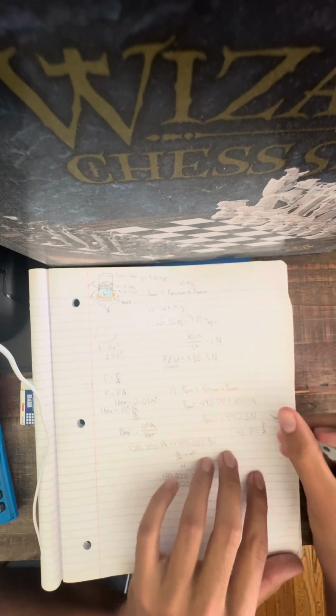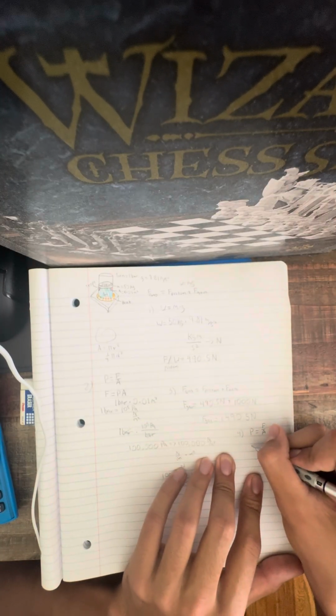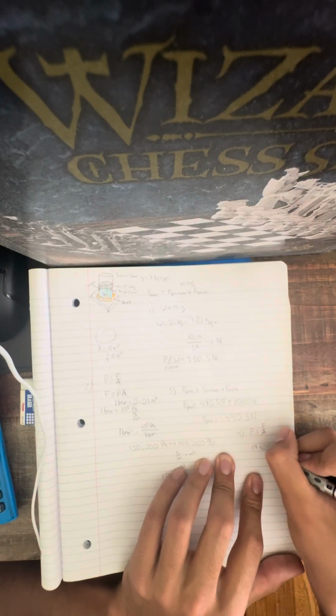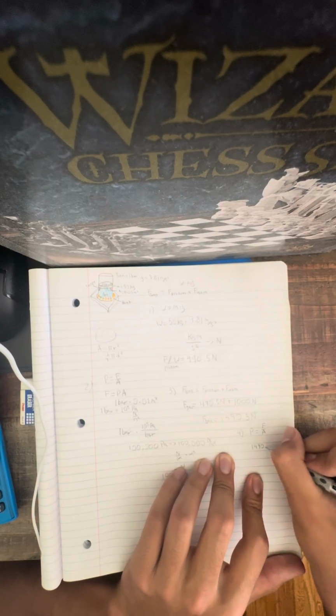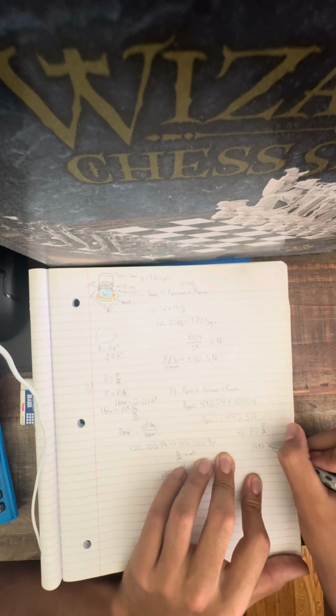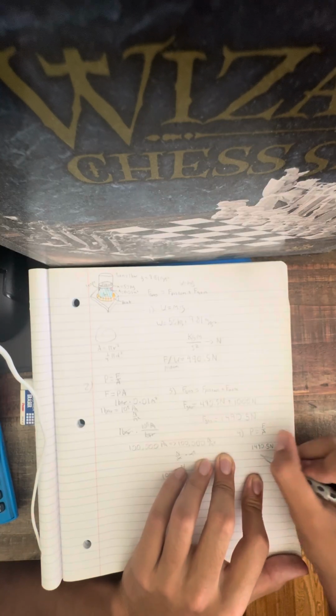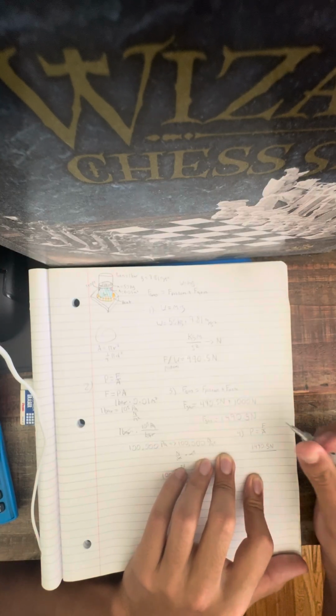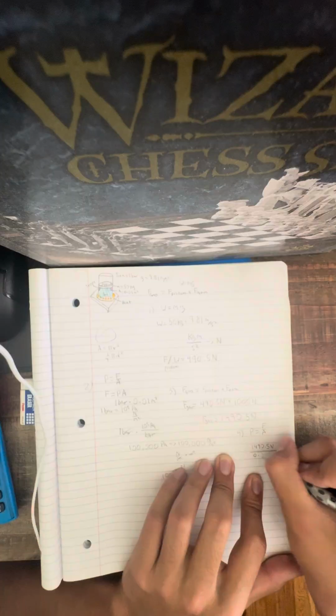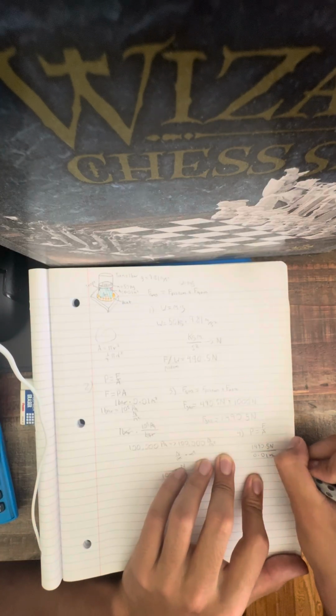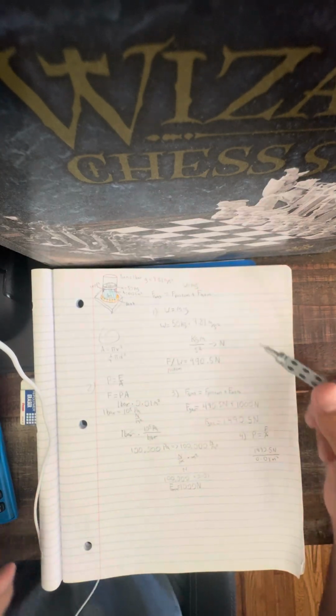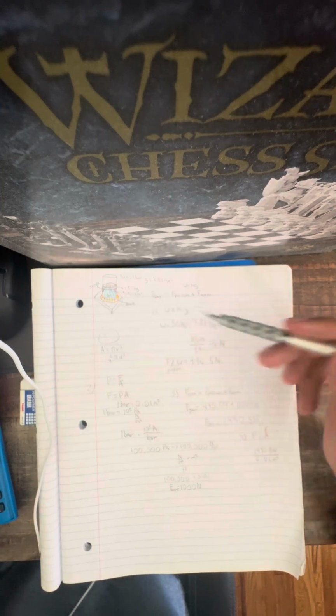We will use the force of the gas, which is 1,490.5 Newton, over the area, which is 0.01 meters squared. And the area is that of the piston.